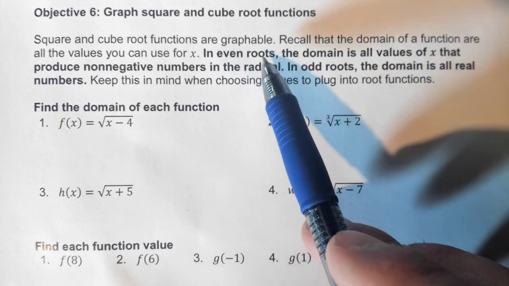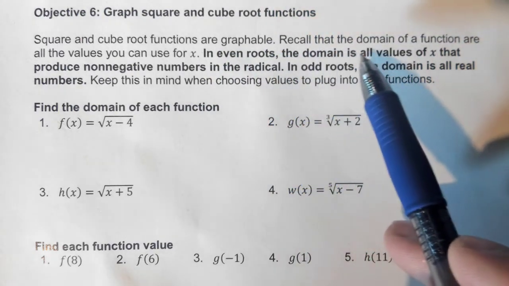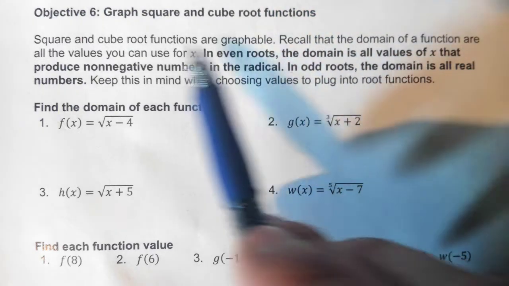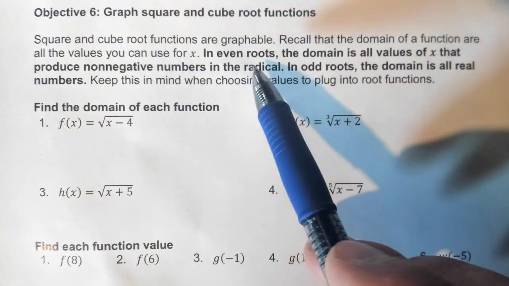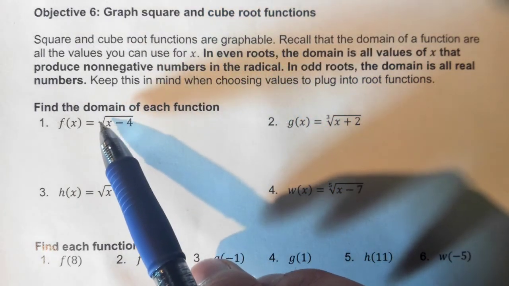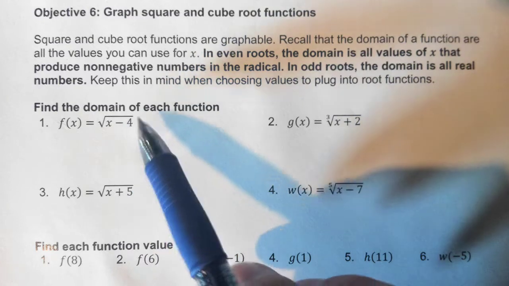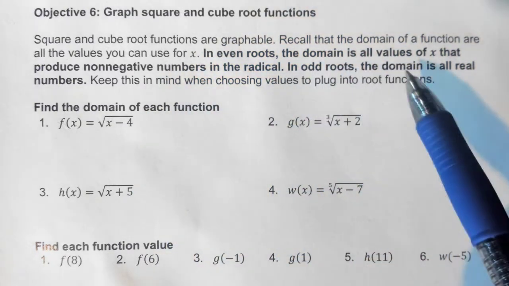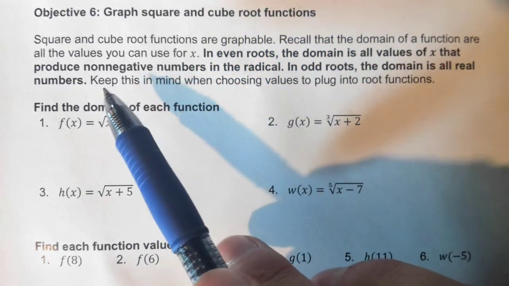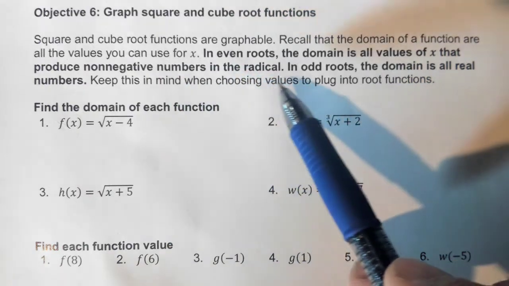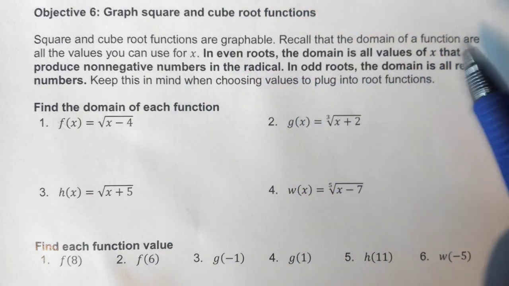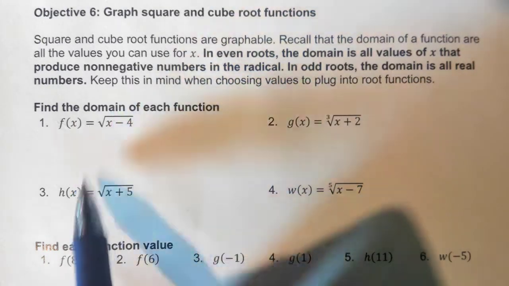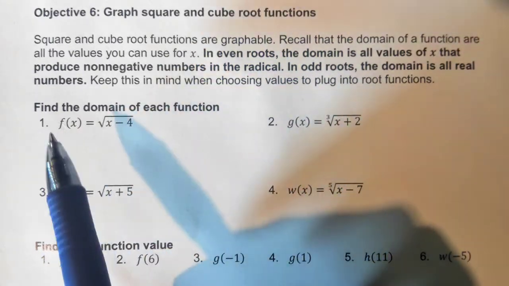So in even roots, the domain is all the values of x that produce non-negative numbers in the radicals. Remember, in an even index, you can't have a negative number inside of the radical. In odd roots, the domain is always all real numbers. Keep that in mind when you're choosing values to plug in to the root functions. Okay, so our first objective is going to be what would be the domain of these.